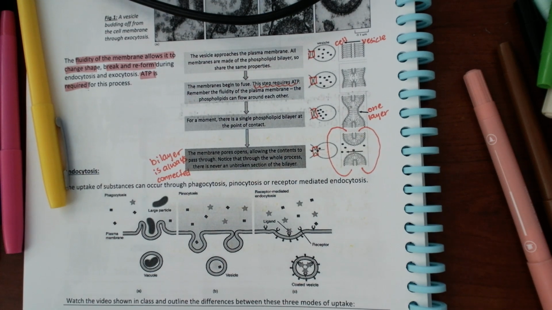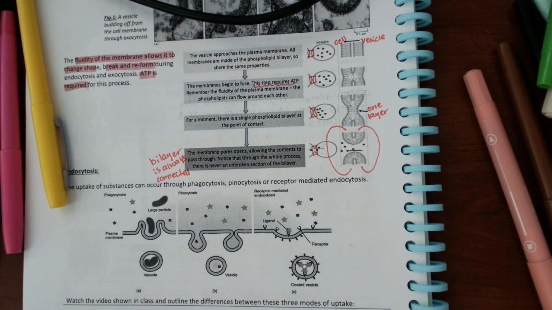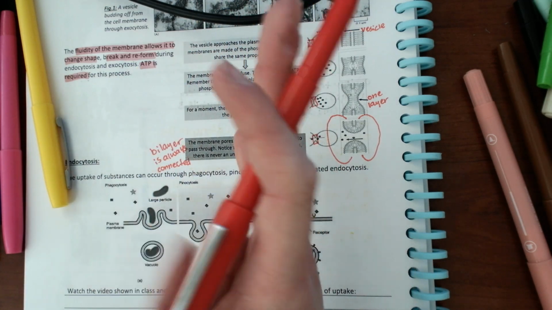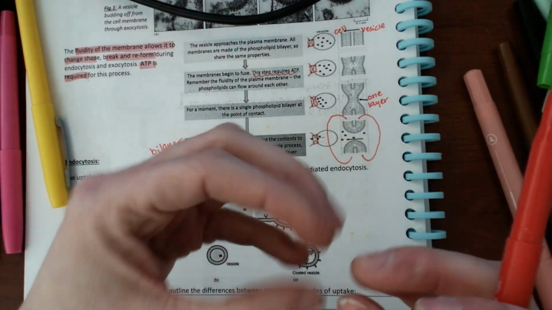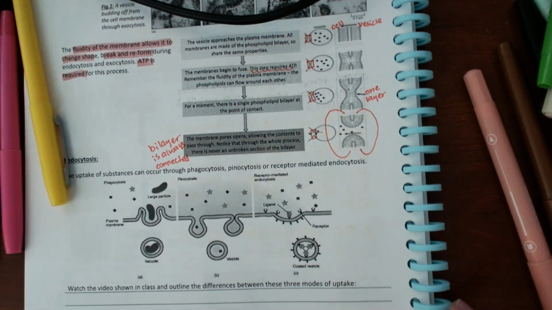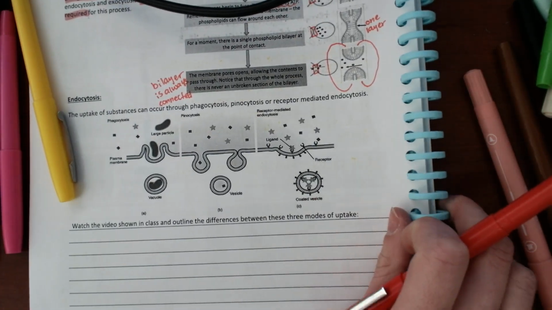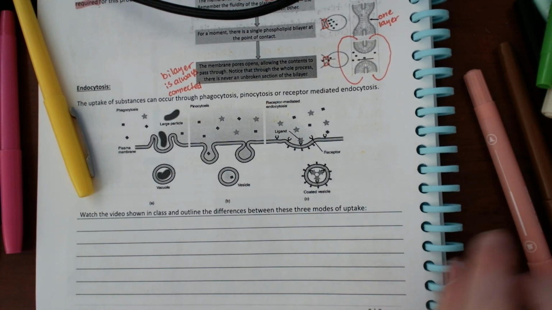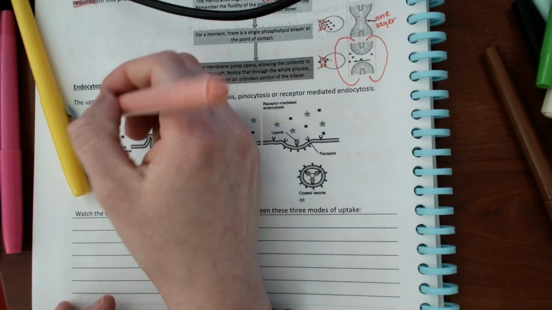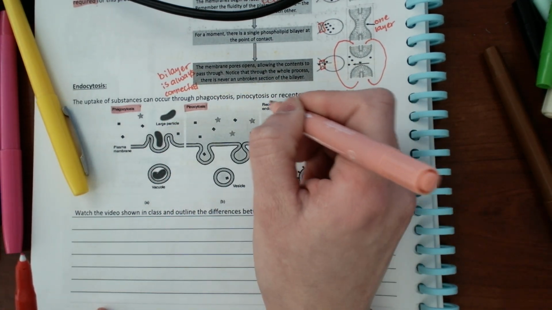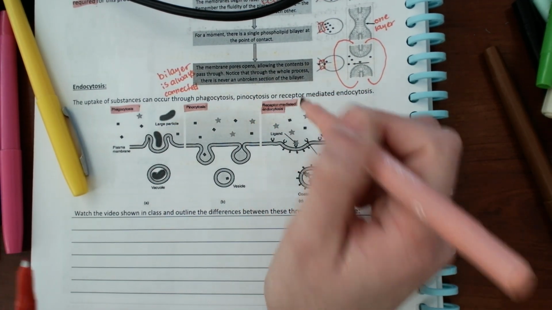And so your vesicle formation and exiting, I feel like, is pretty straightforward. Vesicles either arrive at the membrane, join, and release, or they form around something, bud off inwards, and then move to wherever they need to be in the cell. It's not super complicated. You have your 3 different types: phagocytosis, pinocytosis, and receptor-mediated endocytosis.